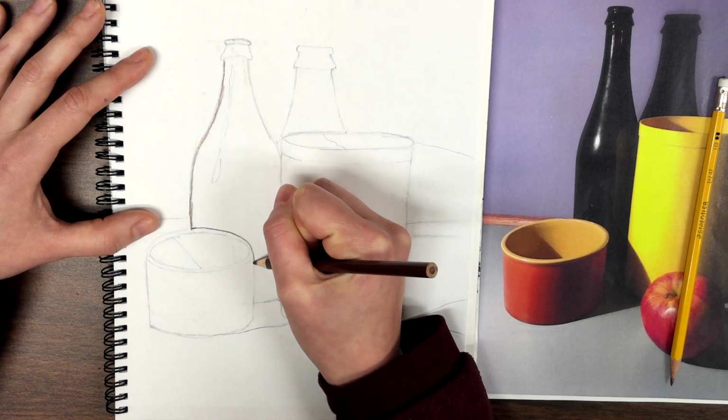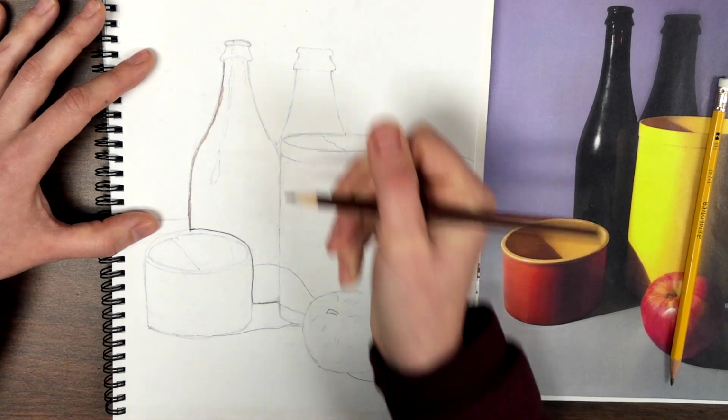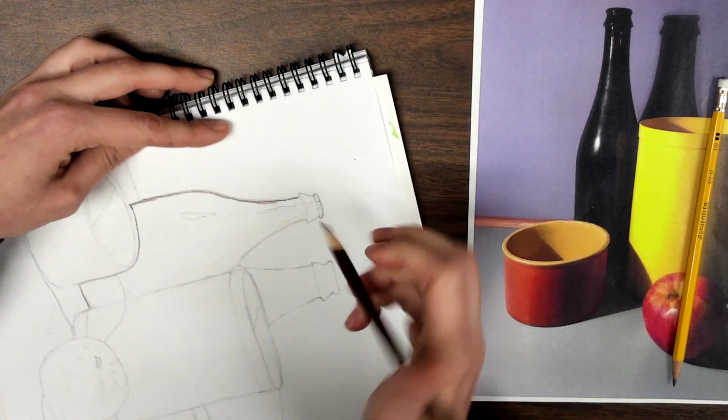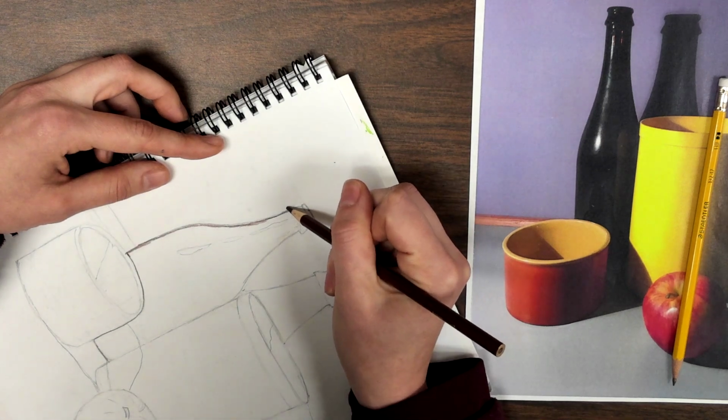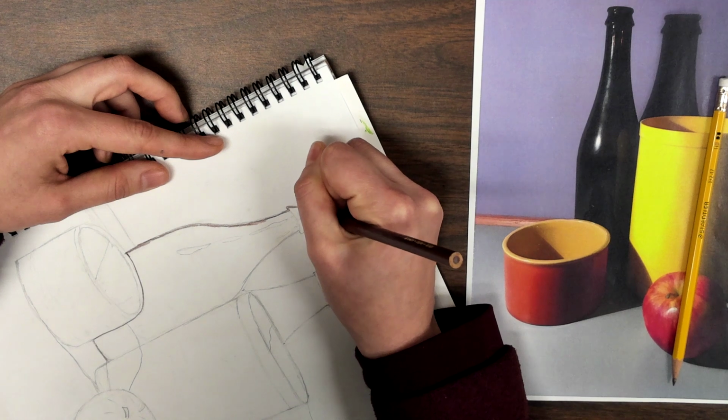I would just go over that little shadow mark that we did. Feel free to move your art book around. It makes it easier.